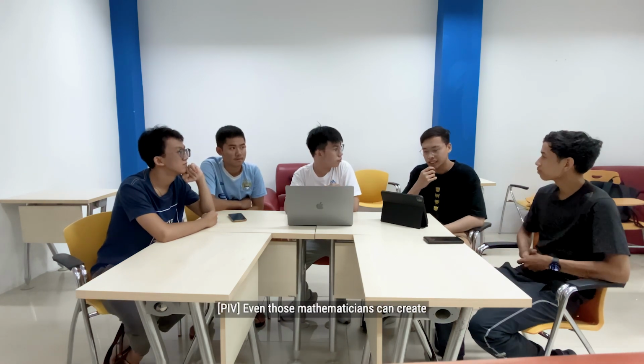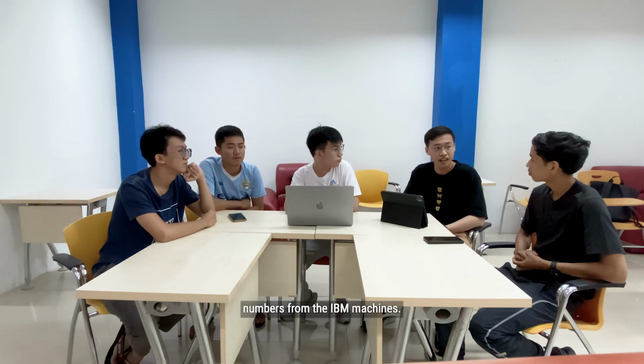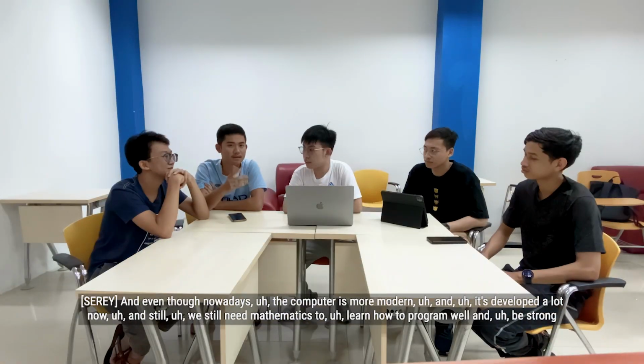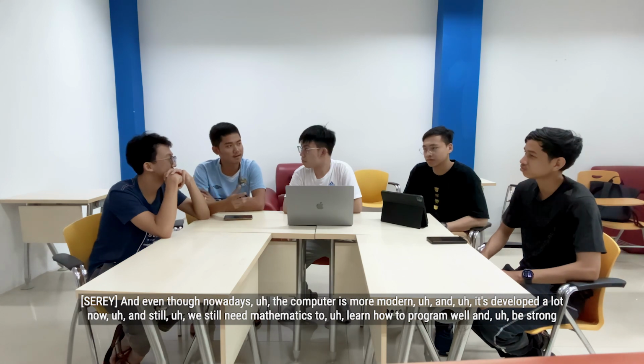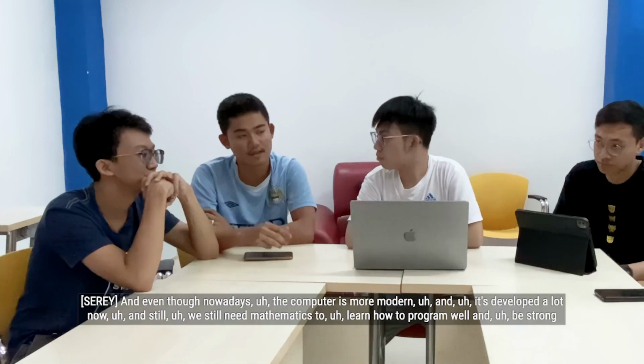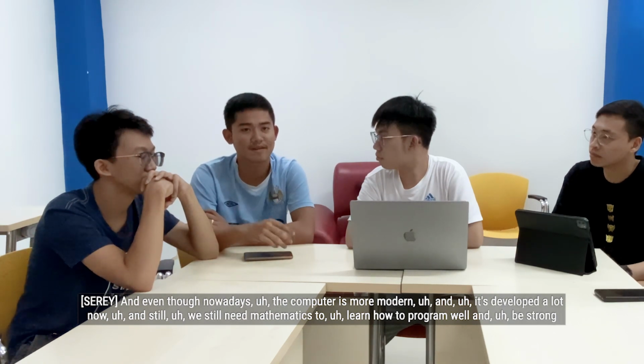And even those mathematicians could create numbers from the IBM machines. And even though nowadays computers are more modern and have developed a lot, we still need mathematics to learn how to program well and be strong at programming.